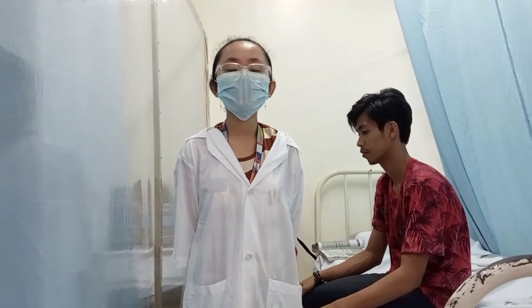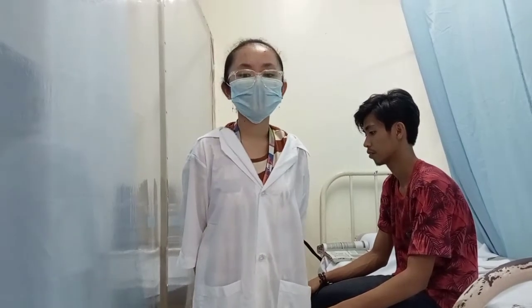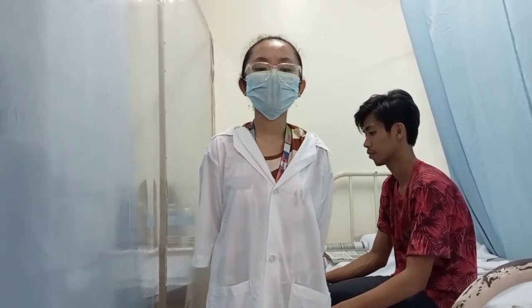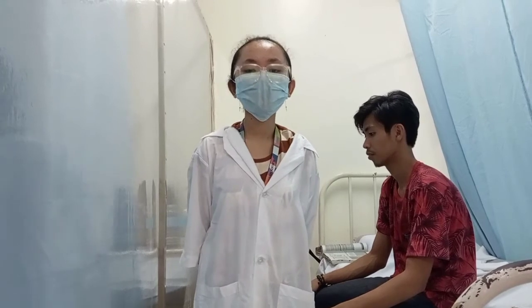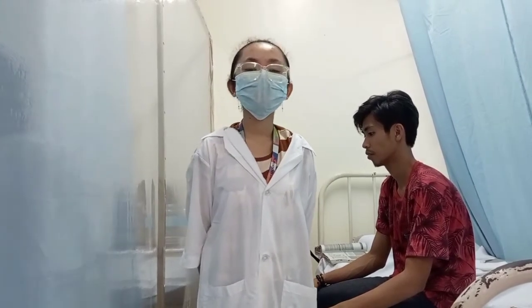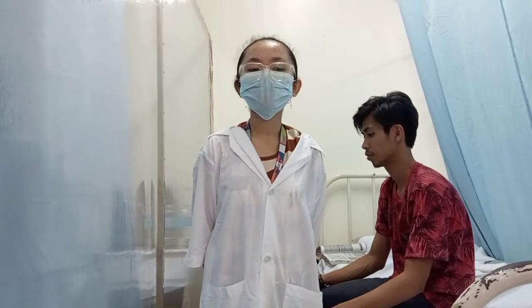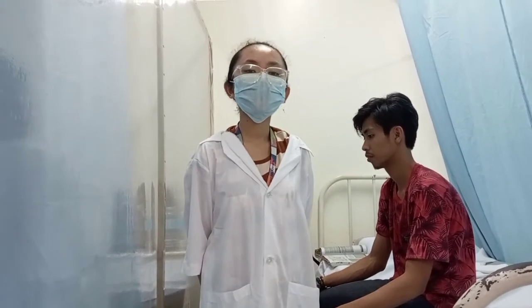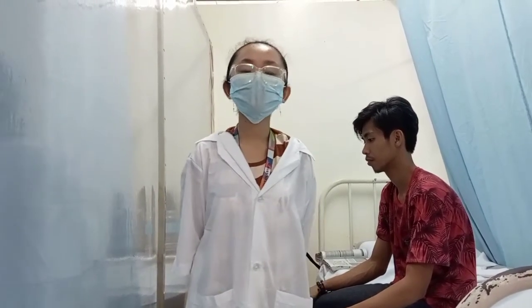To test the position sensitivity, ask the client to close the eyes and then hold the client's toe or finger, and then move the finger laterally, upward and downward, and ask the client to tell the direction upon the movement.